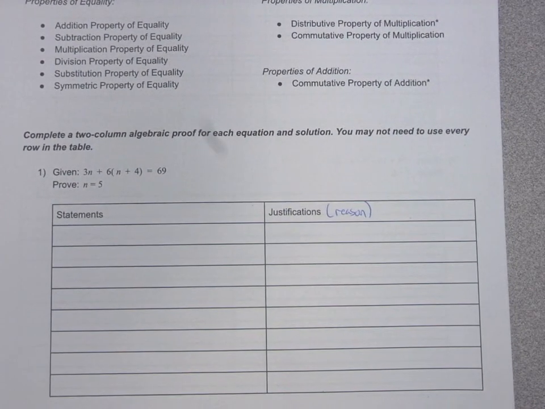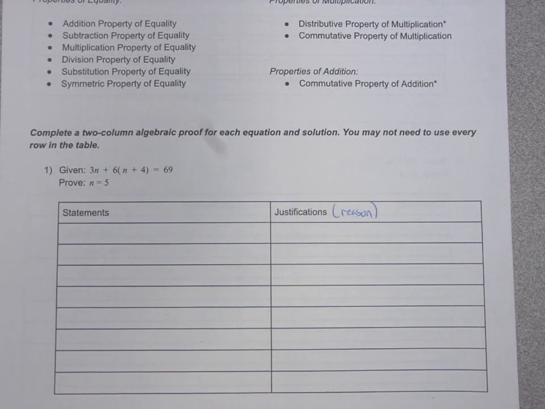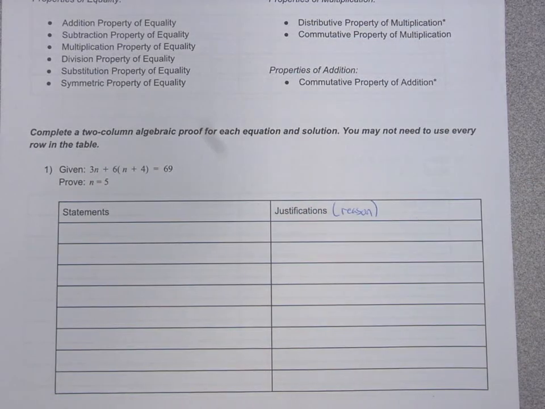Eventually we're going to get to the point where we're actually making arguments using theorems and postulates and things like that. But right now we're just going to practice the structure of what a two-column proof looks like using algebra as a practice. Okay? Now what we're going to do is basically solve this equation, but we're going to do it step by step, and we're going to write a reason for every step as we go.